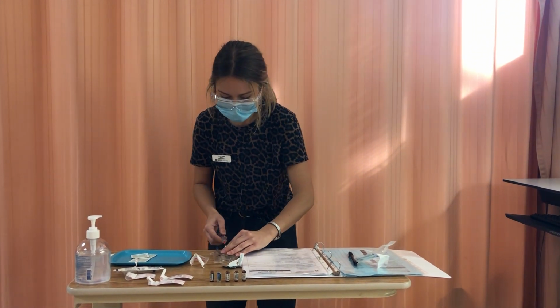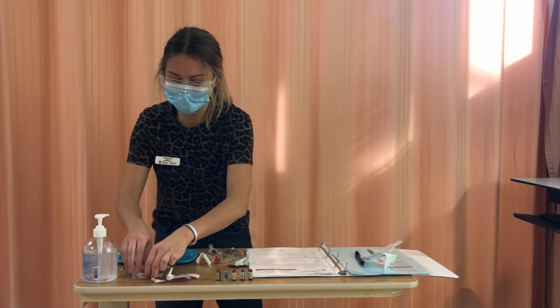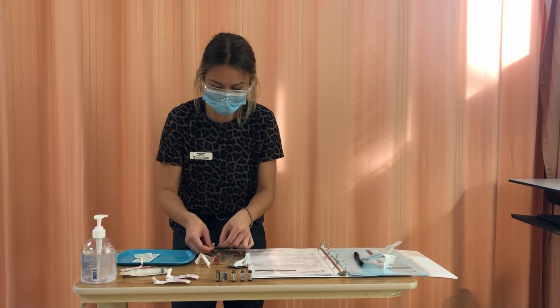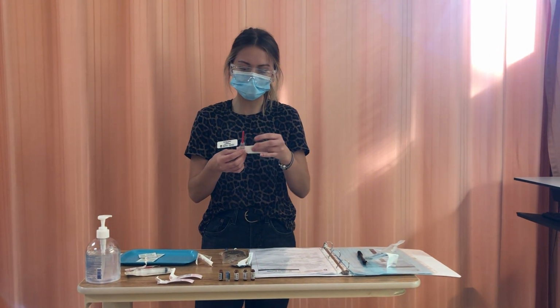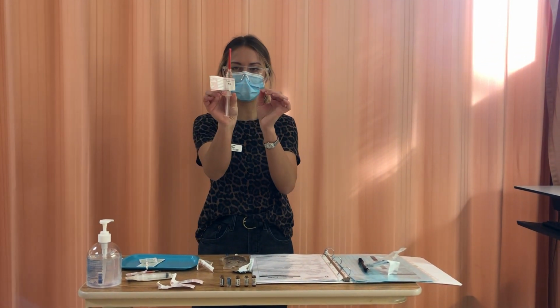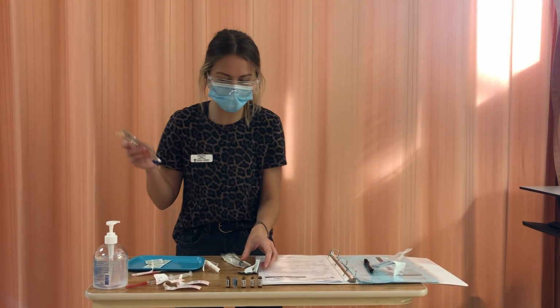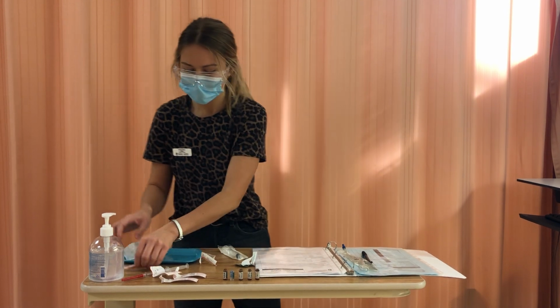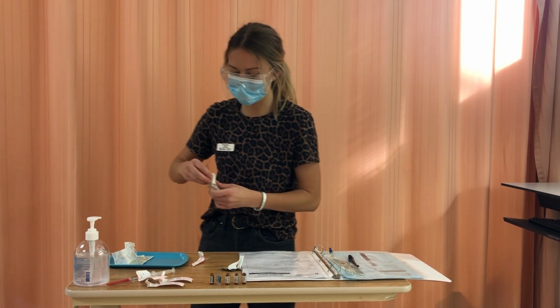Perfect. And I have my label to label it 5 mLs of normal saline, so that when my second nurse does their check, they know what this liquid is in here. So I have 5 mLs of normal saline here. I'm going to put that to the side, and then I'm also going to pull out. So there's 45 mLs of normal saline in this bag now. And I'm going to pull out and grab my morphine now.